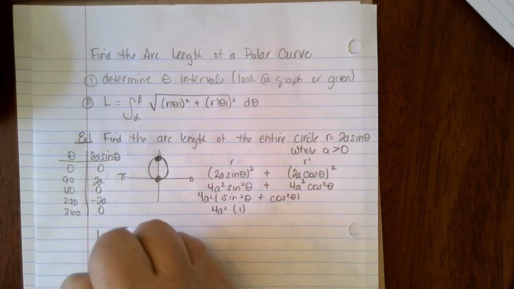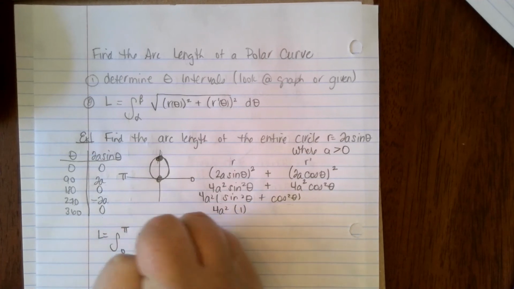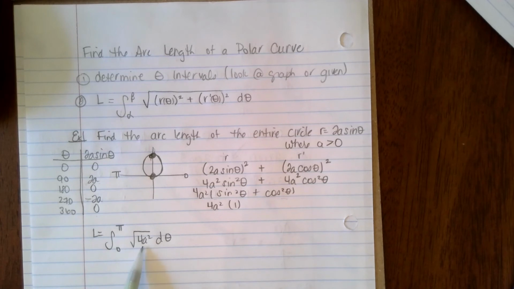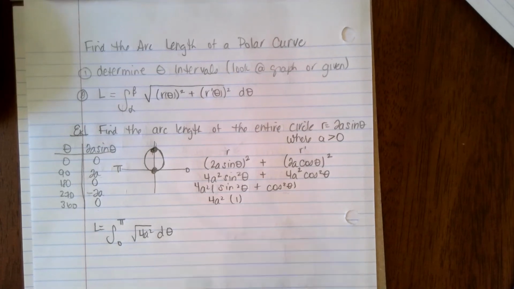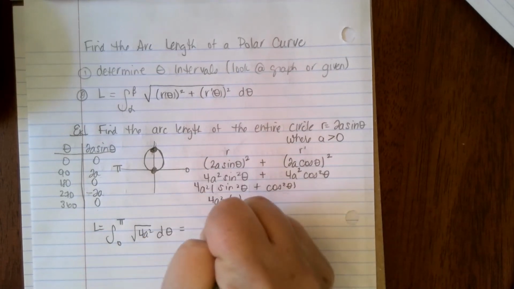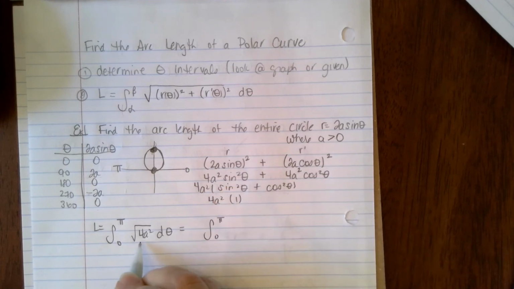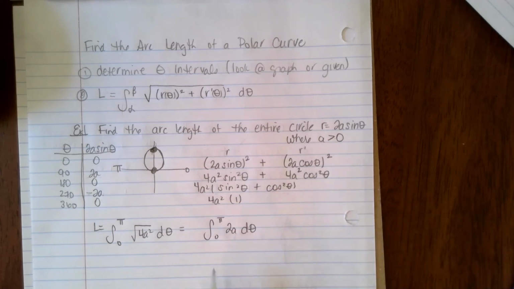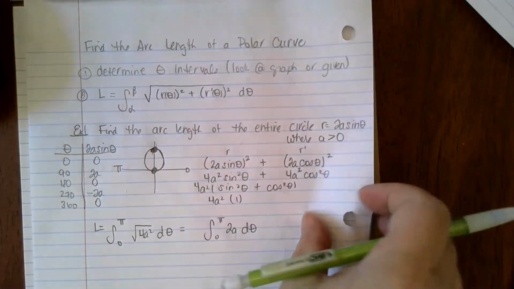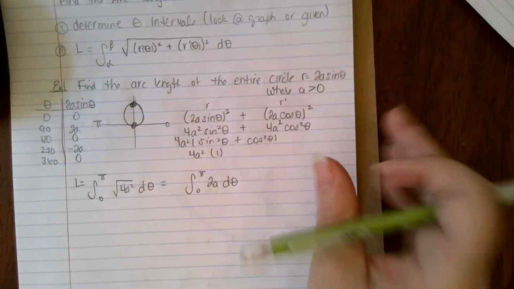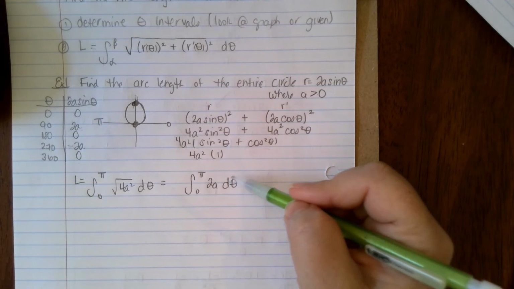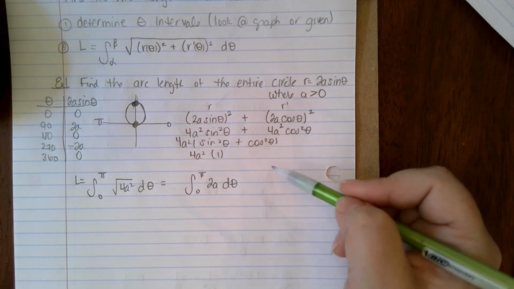So we're going to integrate from 0 to pi the square root of 4a squared d theta. We can simplify that even more. The square root of 4 is 2, square root of a squared is a. So you're integrating 2a from 0 to pi. Now, look, it's d theta. So it would be like if you have 5 dx, the answer would be 5x.